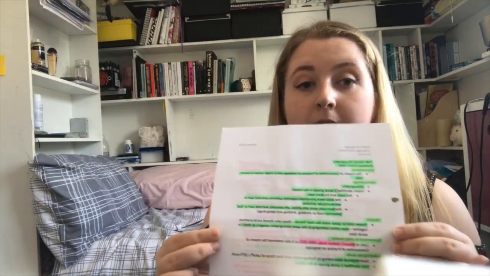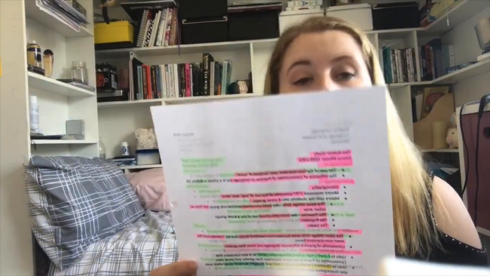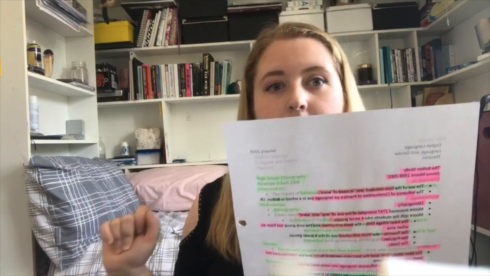And then these are the typed up notes from my lesson notes. How these are set out is, first I've got what the theorist was interested in, then the methodology, so how they carried out the investigation, the results, and then how they link to other studies and what studies link to it, and then evaluating the studies.